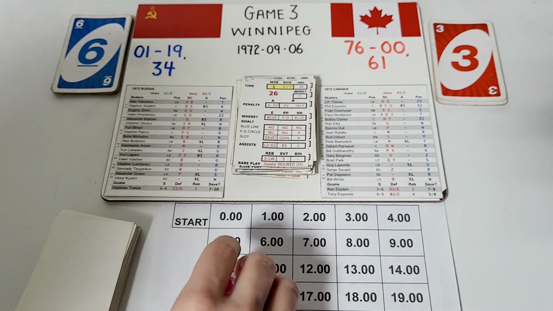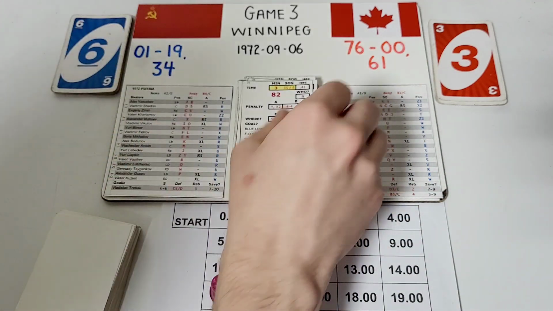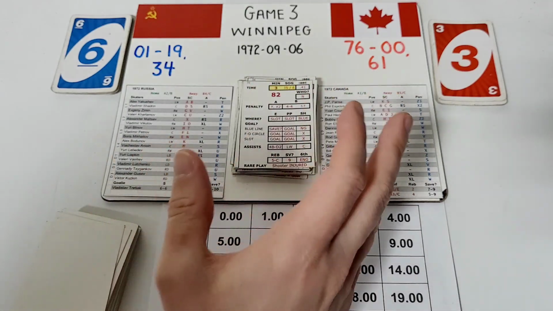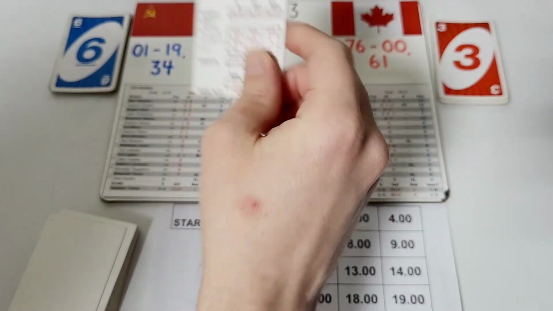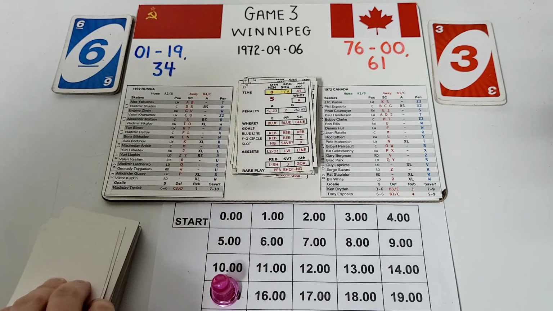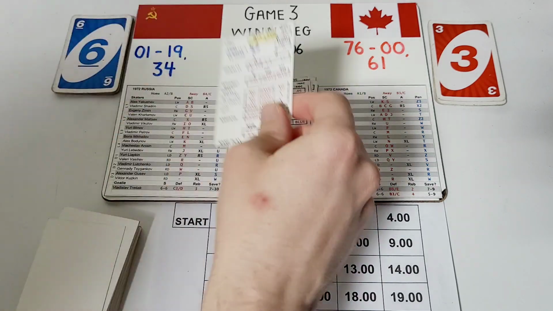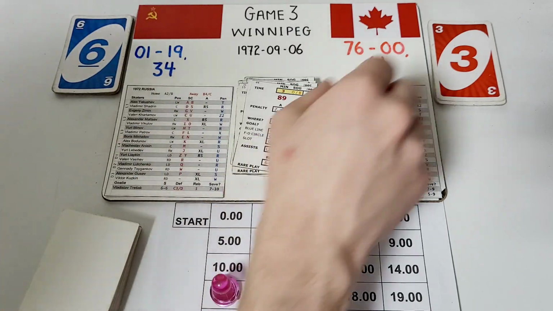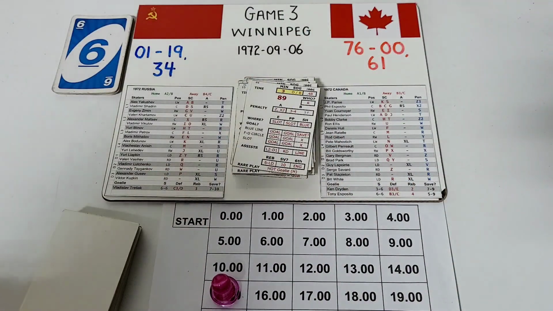1 more minute comes off the clock now. We're up to minute 15. 82, that's another chance here for Team Canada. They're barnstorming late. They did rally late in game 2. Player A for Team Canada is Paul Henderson, who's really caught fire early in this series as well. From the face-off circle, Paul Henderson once more scores.